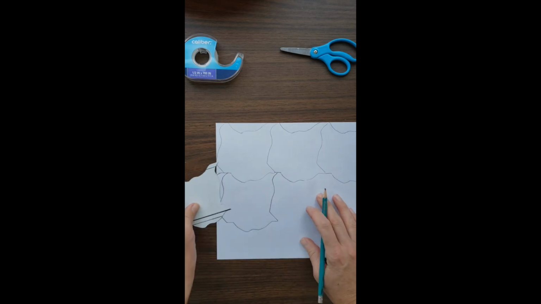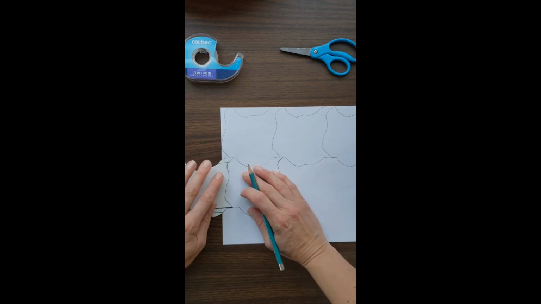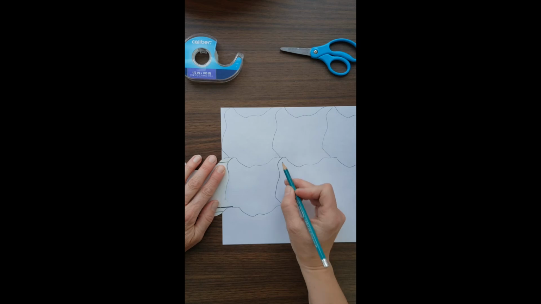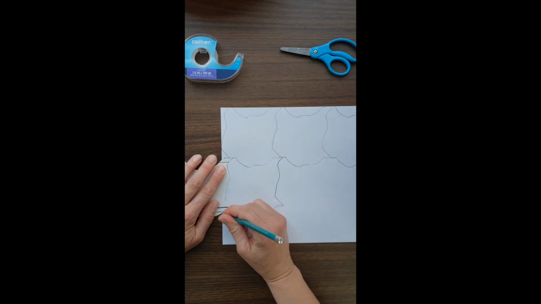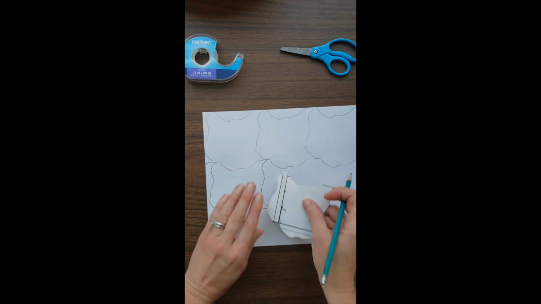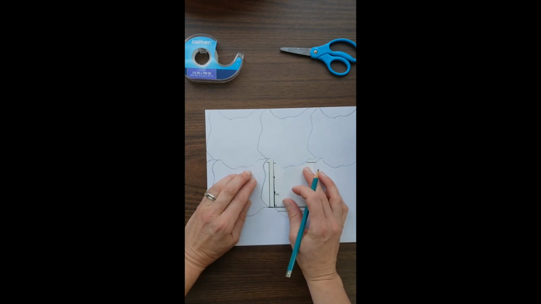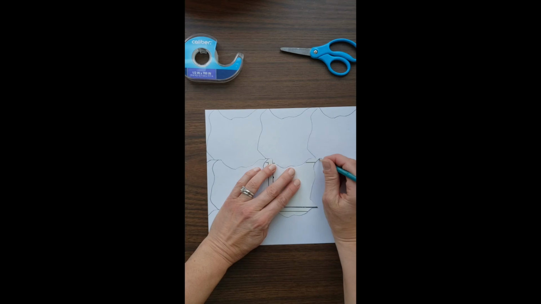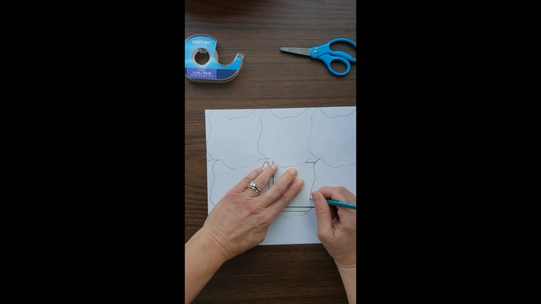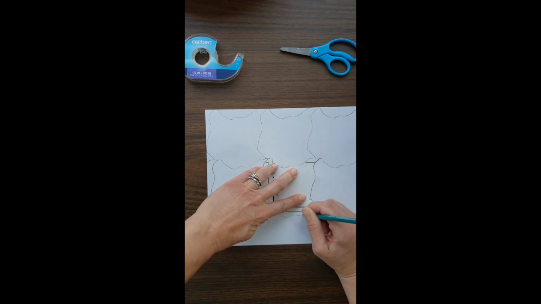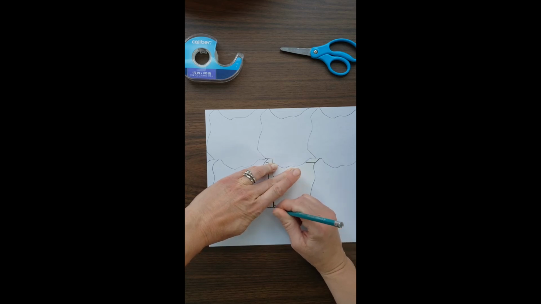All right, don't forget those edges, and I'm not leaving any space between my shapes. So keep on going, trace your shape over and over again without leaving any gaps or spaces between the shapes.